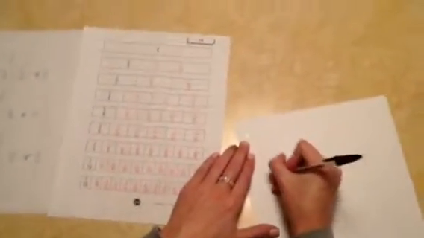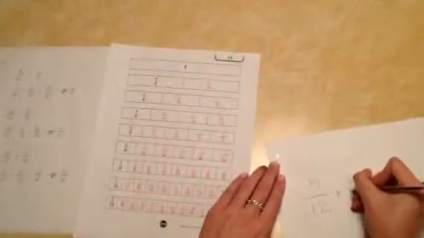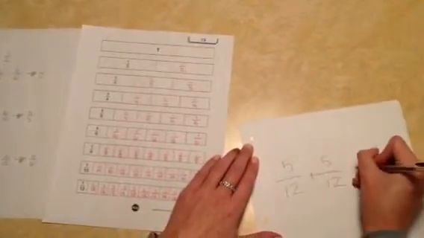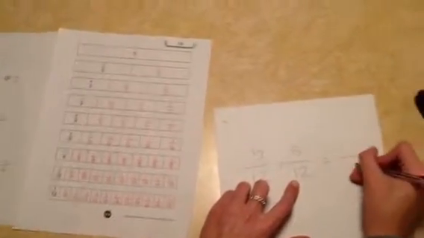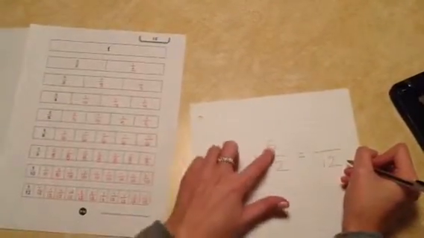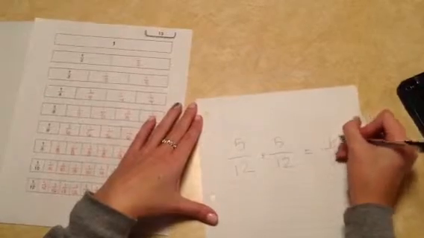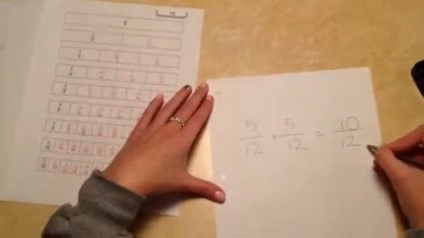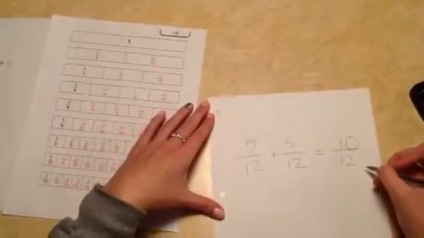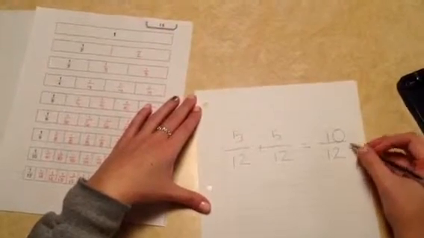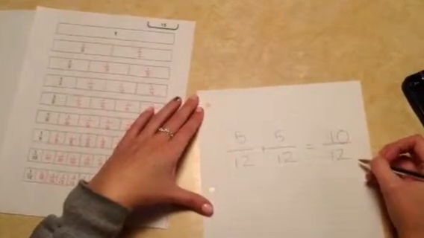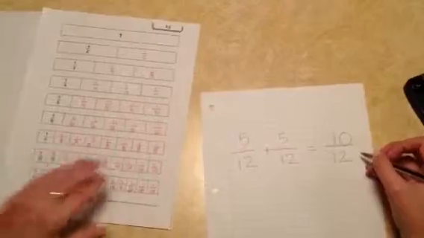Let's say you have the problem 5/12 plus 5/12, and you know when it's a common denominator, you leave the denominator the same, add the numerators. 5 plus 5 is 10, so you have 10/12. Now you could leave it like that, and it is the correct answer, but that's a tricky fraction, and we want to simplify it, make it simple. So let's use our fraction strip.